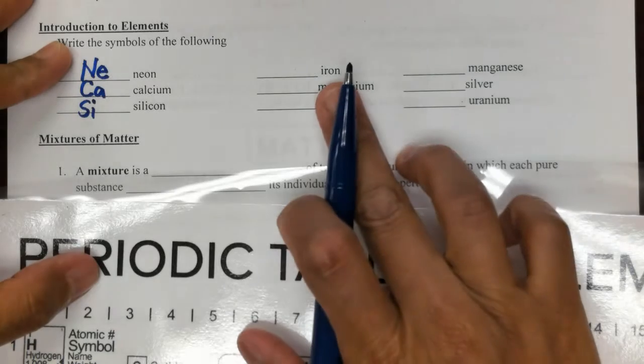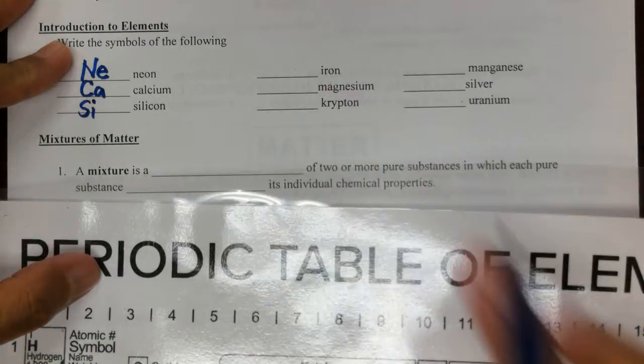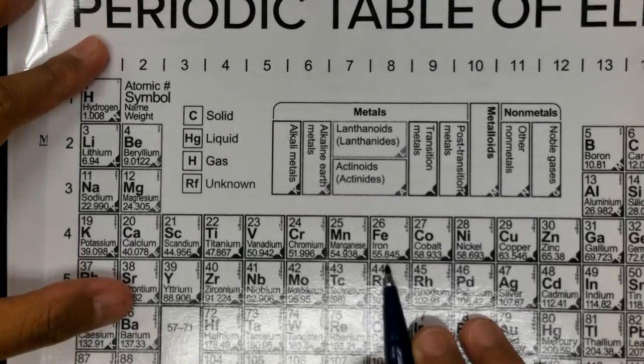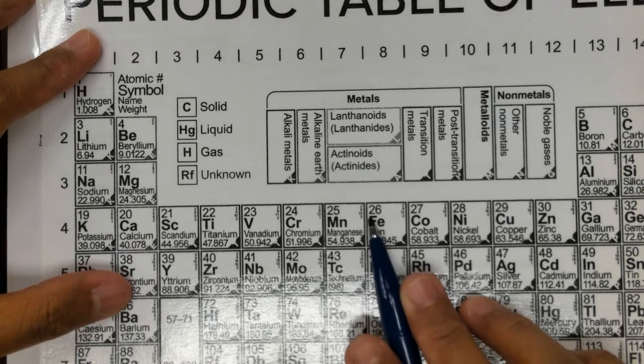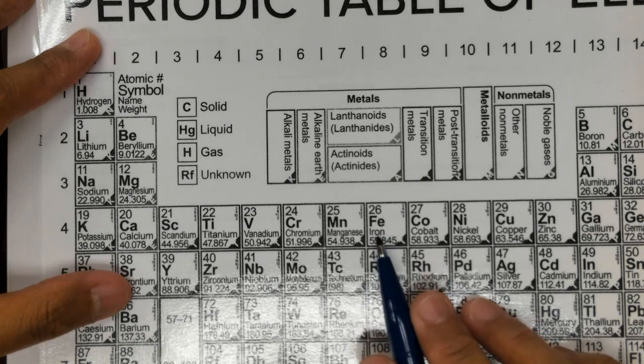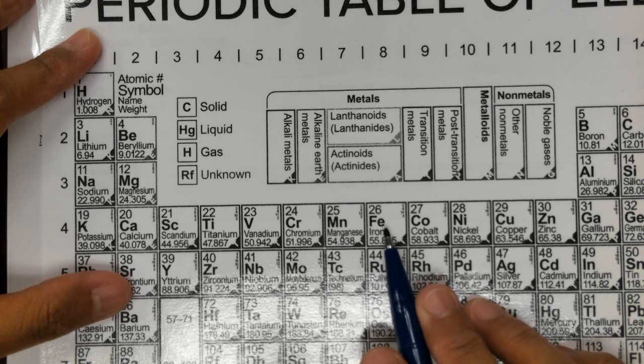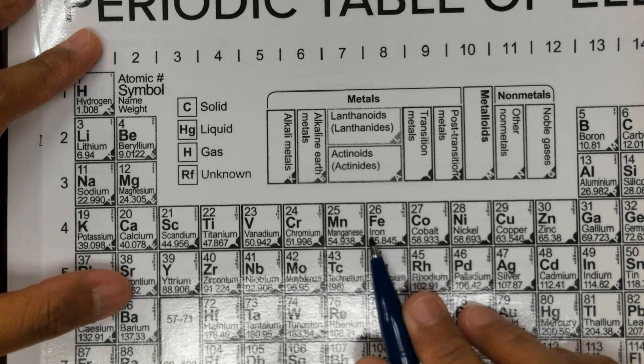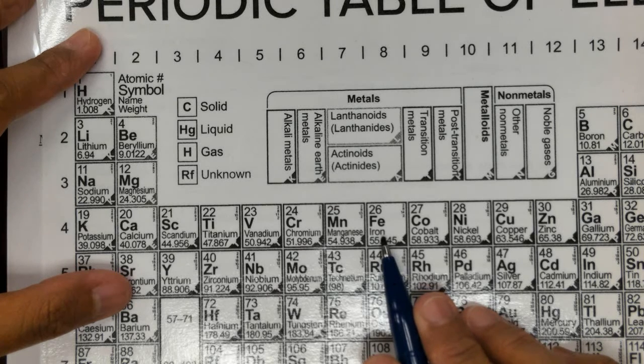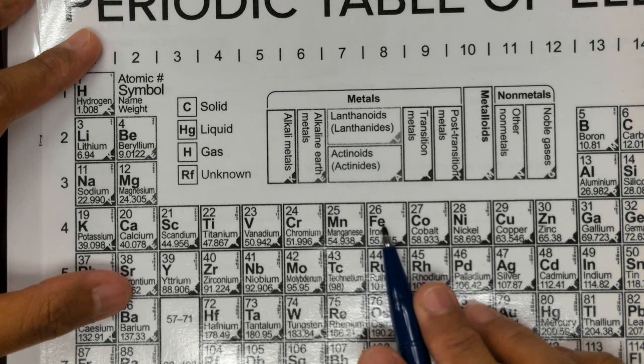The next one is iron. Iron is here in the middle. It's element 26. If you look closely at the symbol of iron, it is Fe. You might wonder, why is it that the name iron doesn't match with the symbol?